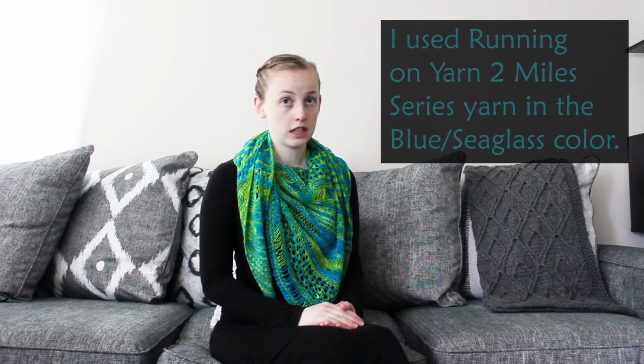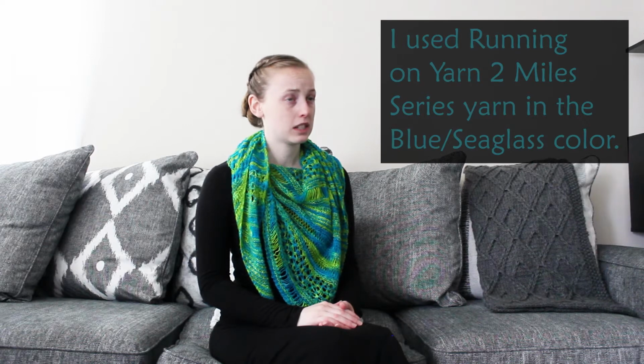So this is a really nice lightweight shawl. It is great for summer, depending on your climate, of course. Spring and fall. It's a 1 skein shawl using Running on Yarn 2-Mile series. And this is the sea glass and turquoise, or sea glass and blue colorway. So Laura of Running on Yarn, her 2-Mile Run series is a bit longer than a typical fingering weight skein of yarn. Let me check here.